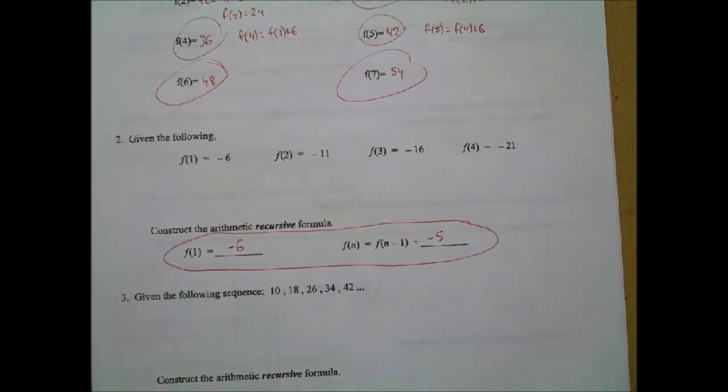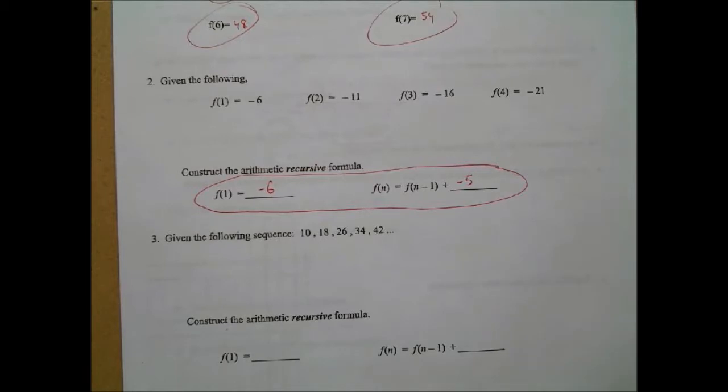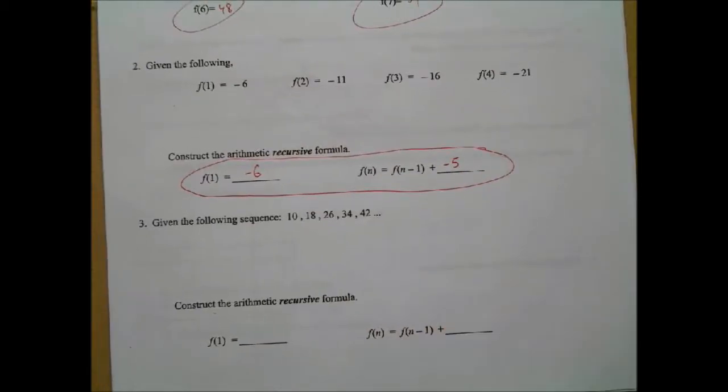Okay? Go ahead and try number 3. Finally getting you one to try on your own here. Construct the recursive formula here. I'll give you like 30 seconds. I said I already know what it is. That's what I'm saying. It shouldn't even take 30 seconds, but I'm being generous. I'm going to tell you what it's going to be here in just a second. But this will be our last one, and then we'll do that.